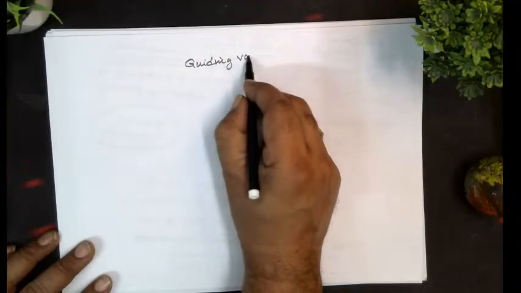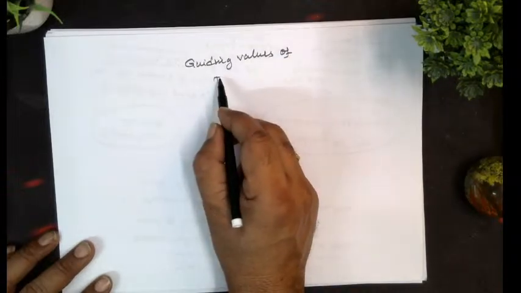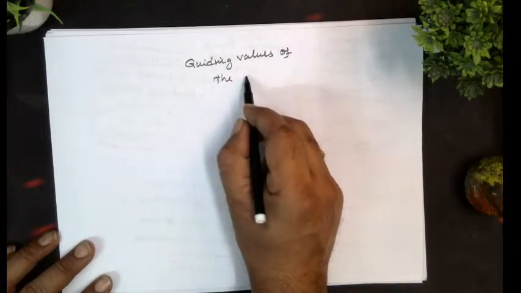Guiding values of the Indian Constitution.